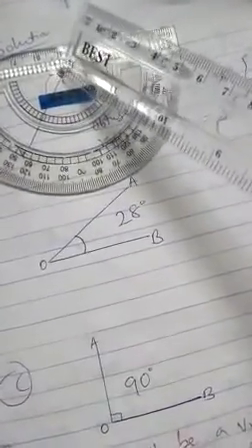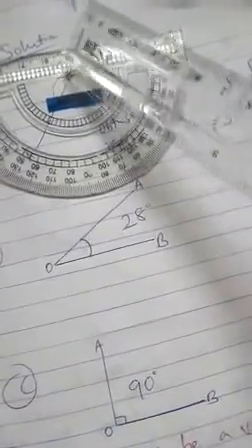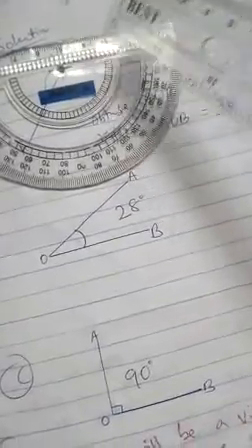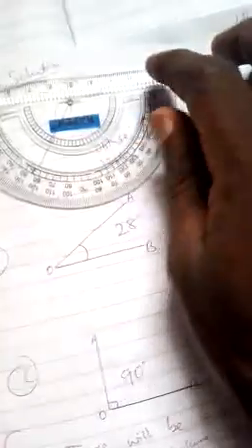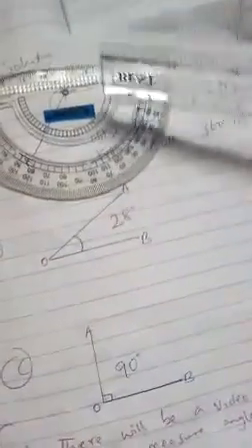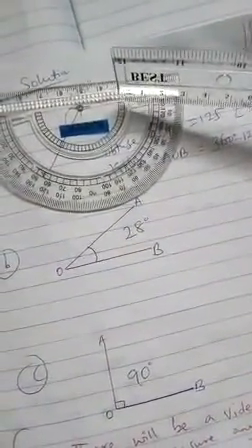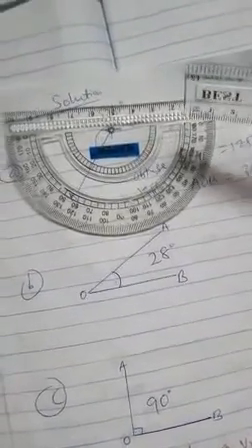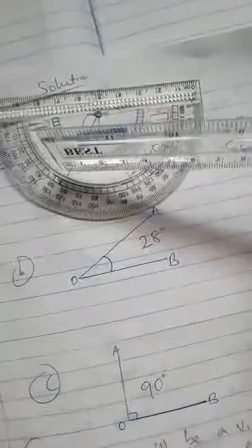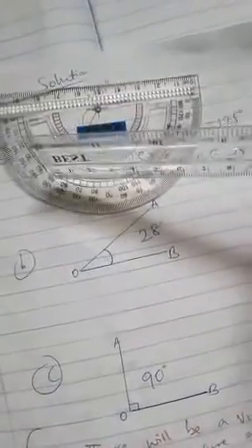This is your center, where you have this cross here. You place it where you have your 0, then start your reading from your 0. You can see the inner edge here. Start your reading from there, and read to where you have the second arm.